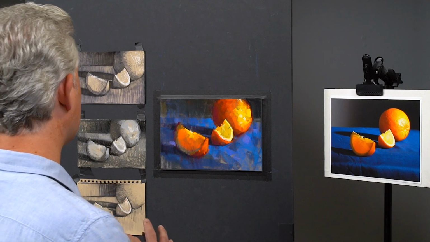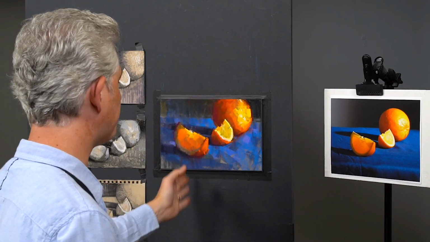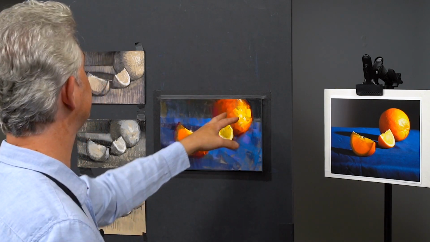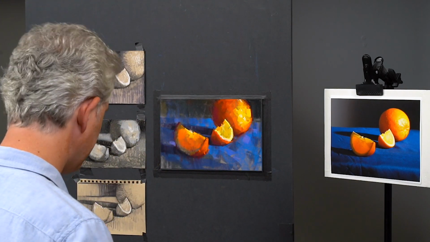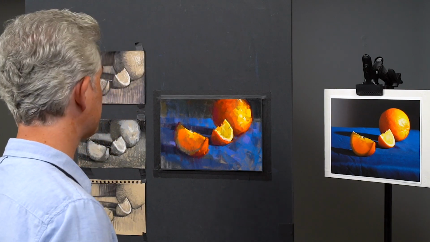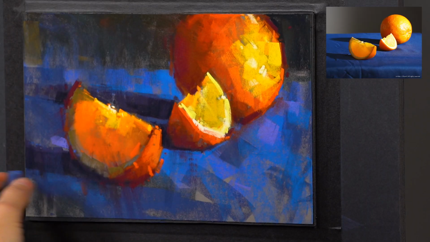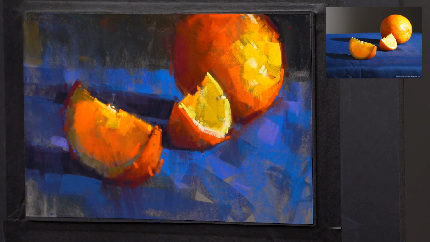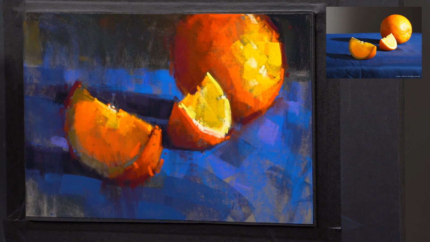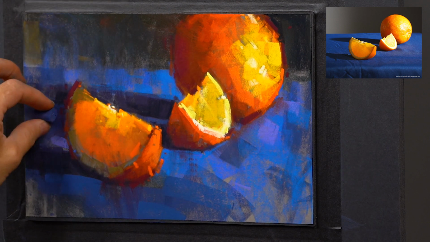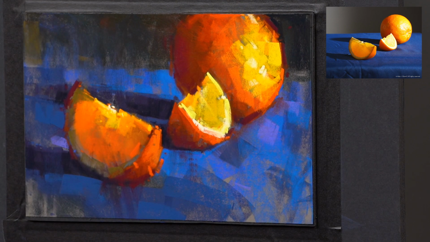I often think about working on a painting, you've got your positive shapes, the orange slices, your negative shapes, the surrounding, and working back and forth is important. So I'm going to come back to the surrounding area and build up some more color and value, some more interest, richness.